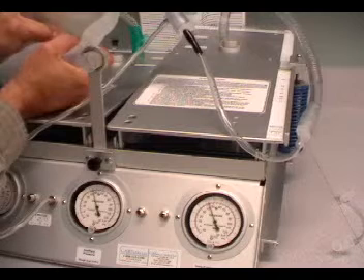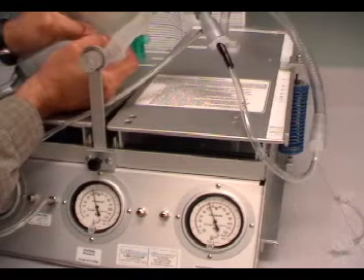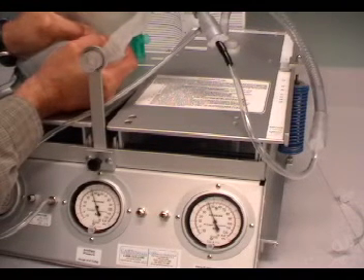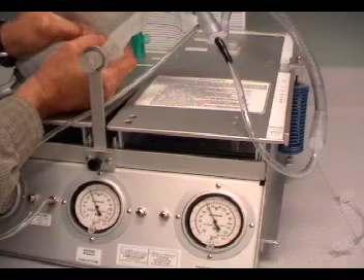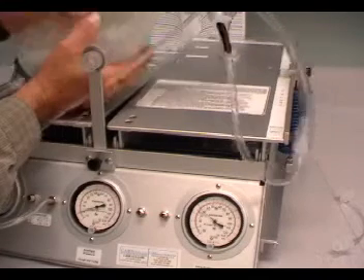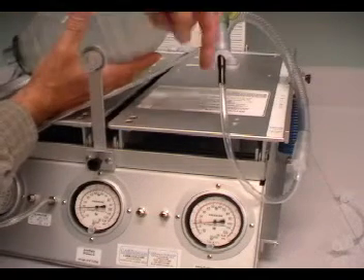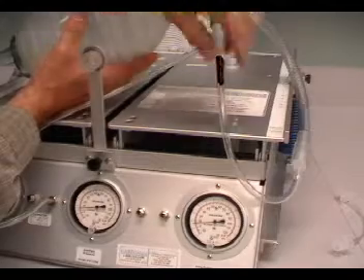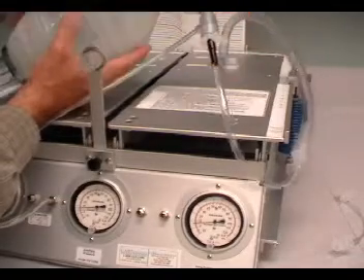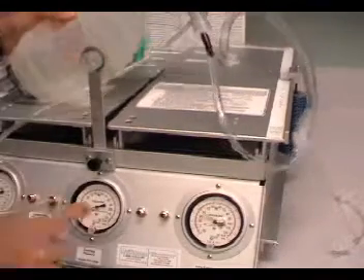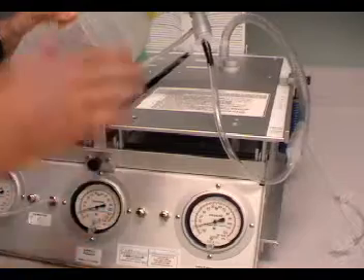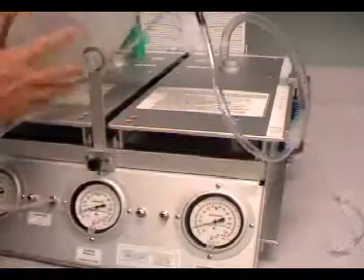Watch this. So as I hold the volume in the lungs, both pressure gauges are reading about 45 centimeters of water pressure, reflecting equilibrium. But during inspiration, as I have to overcome the resistance of the endotracheal tube, these pressures are much higher until all the flow is stopped and they're in equilibrium.